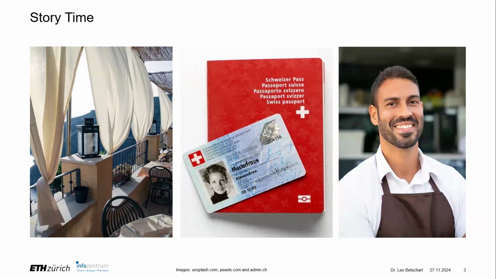And here there is a next player that enters the game. That's Luigi, the waiter. And if you are friendly to him and tip nicely, maybe the next evening you can get the nice table that you want. And yeah, how does this relate to Swisscovery?